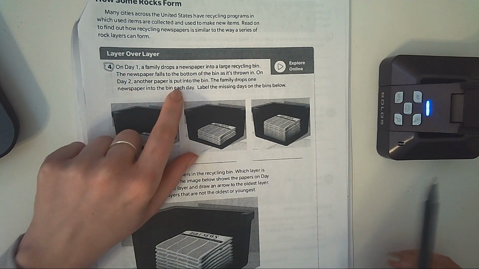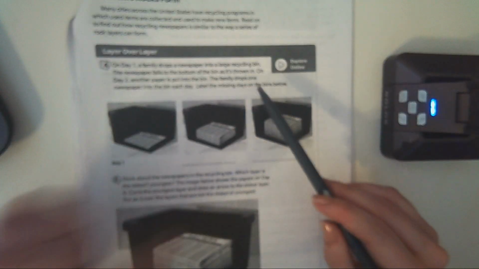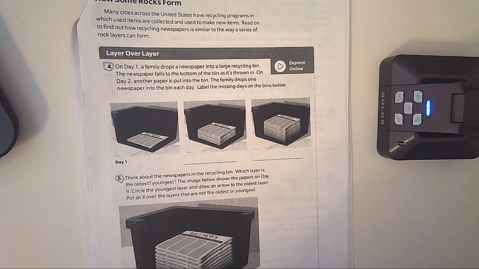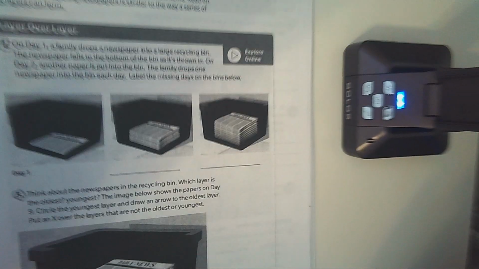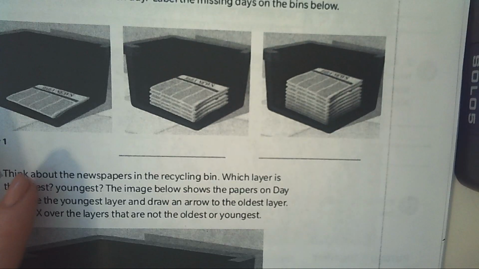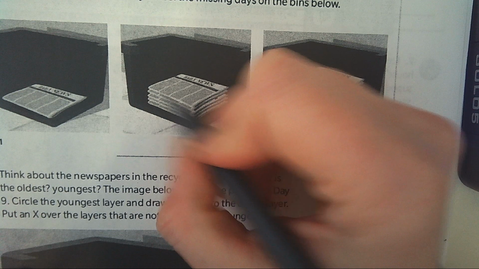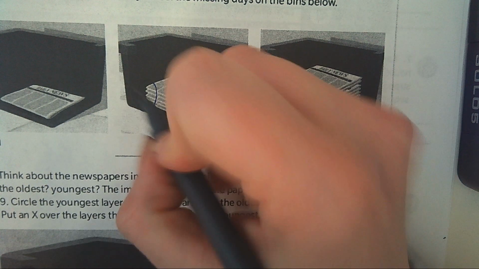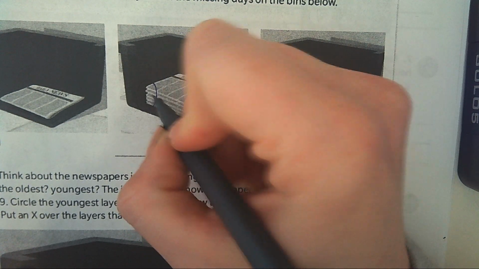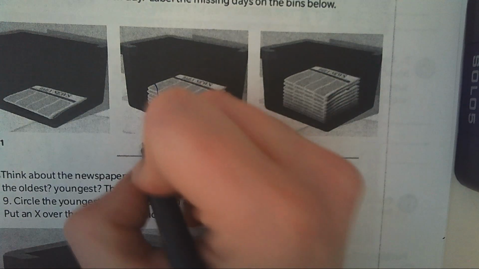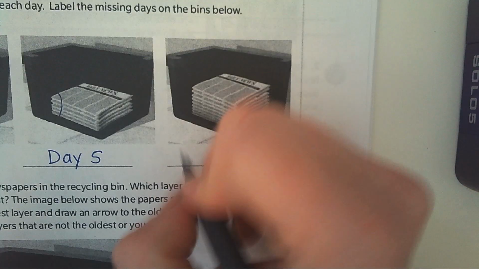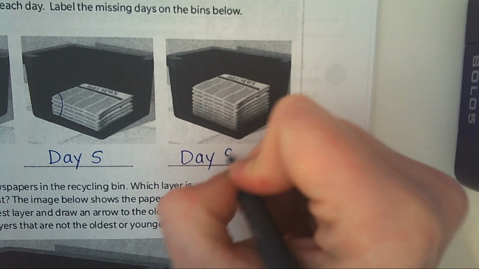On day two, another paper is put into the bin. The family drops one newspaper into the bin each day. Label the missing days on the bins below. So in order to figure out what day it is, you have to count the layers. So I was able to look at the corner right here and count 1, 2, 3, 4, 5 corners. So this would be day 5. And then when I counted this one, I was able to count 9. So that's day 9.